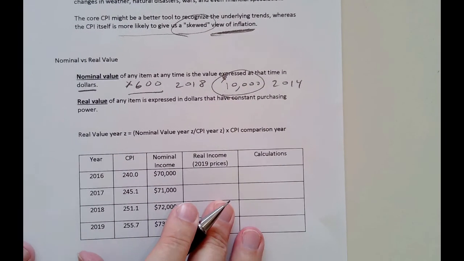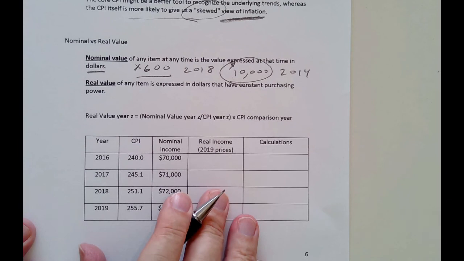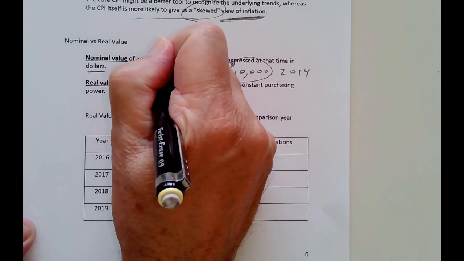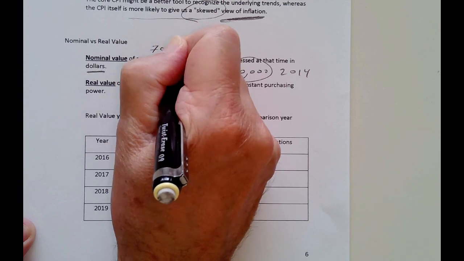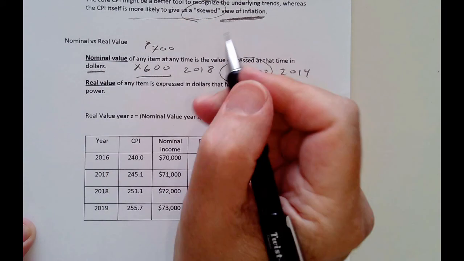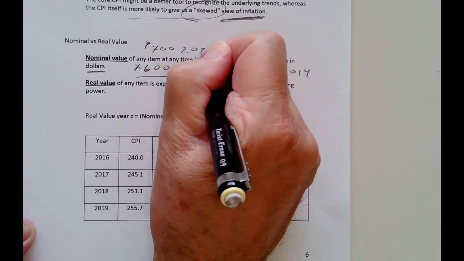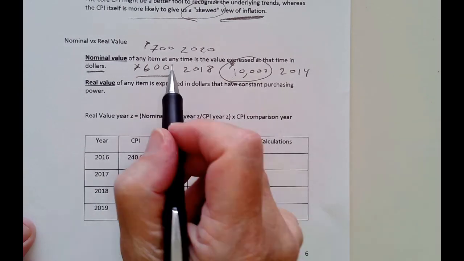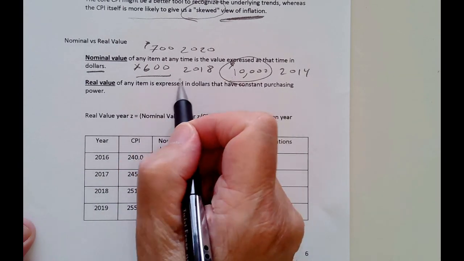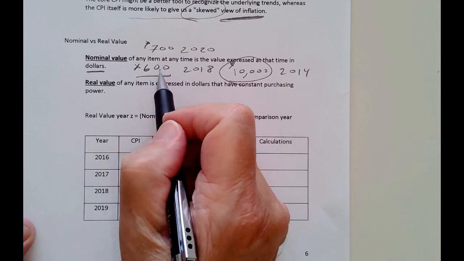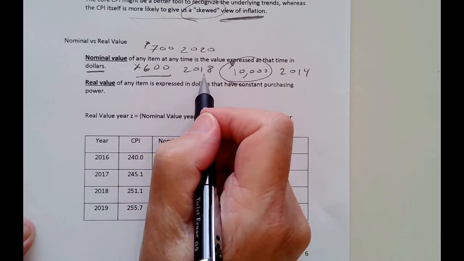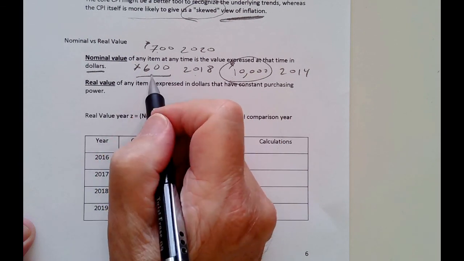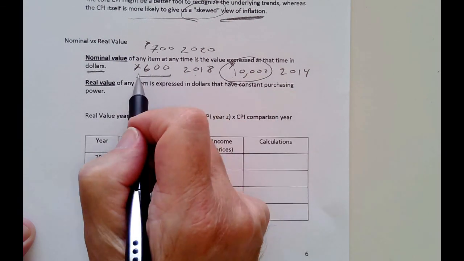The problem with the nominal value is that you can't compare it over time. Say you paid $700 for a dishwasher later on, say in 2020. Does that mean you paid more? I don't know, because the dollars you had back in 2018 had a higher value. They could buy more than the dollars in 2020 because we've had inflation from 2018 to 2020. So I don't know if you actually paid more. You could actually pay less in real terms. Comparing nominal values from one year to another is not a fair comparison.